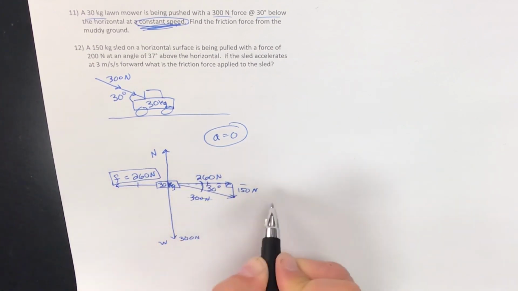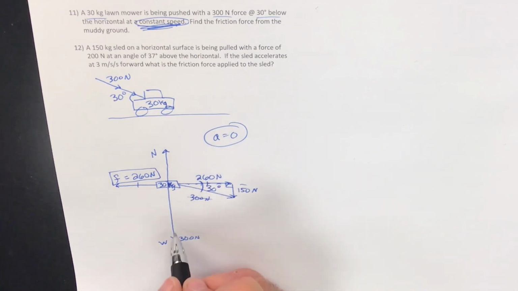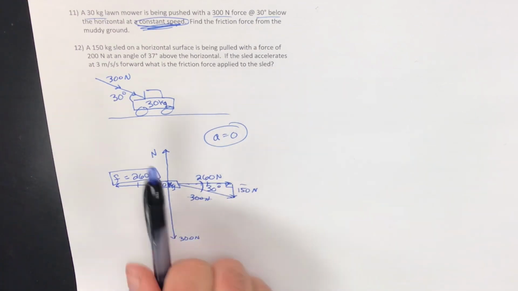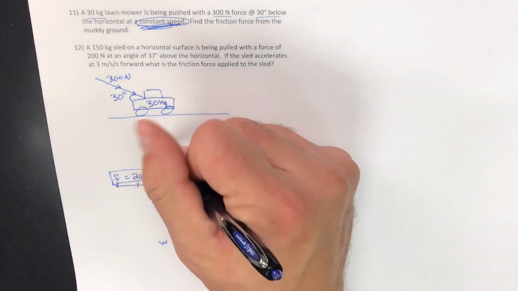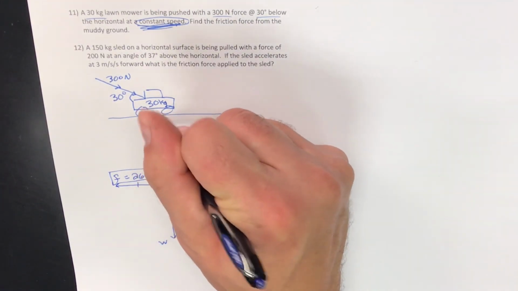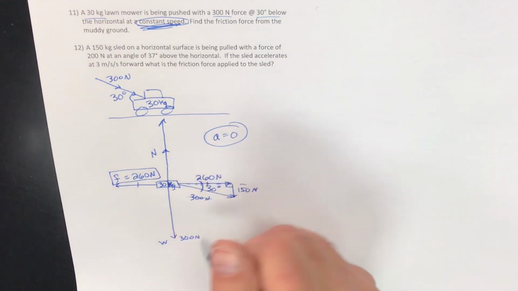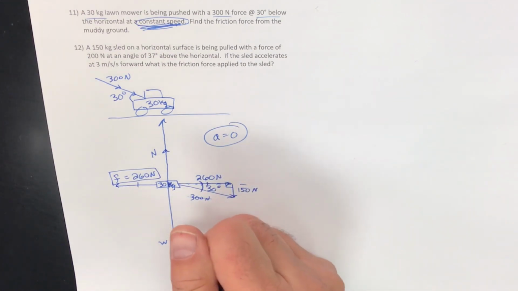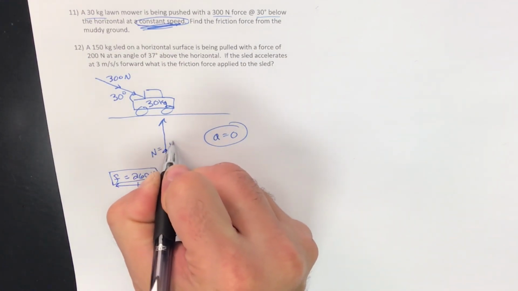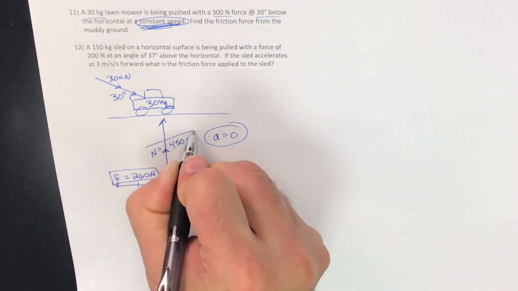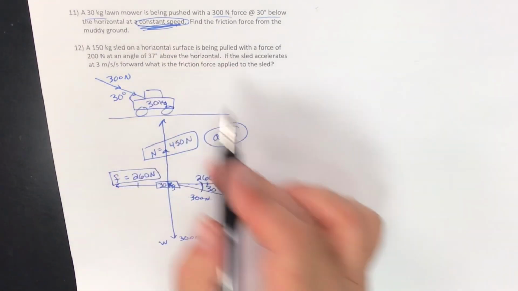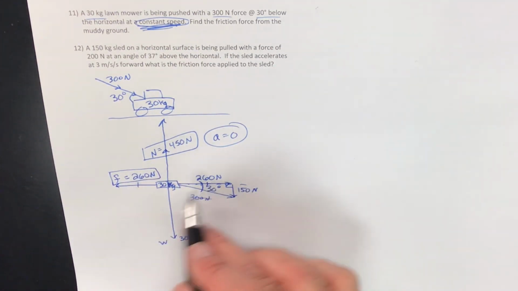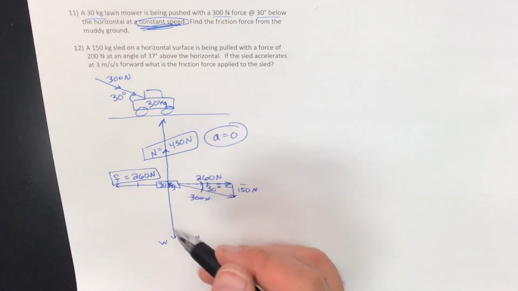Those two balance each other. In the vertical direction, the 300 and 150 are acting in the same direction. Both of them are down. Then it must be balanced by the normal force, which is actually bigger than the weight by a lot. So the 150 and the 300 must be balanced by 450 newtons in the upward direction. So that is the answer for that one. Constant speed, 0 acceleration, balanced forces forward and backward, balanced forces up and down.